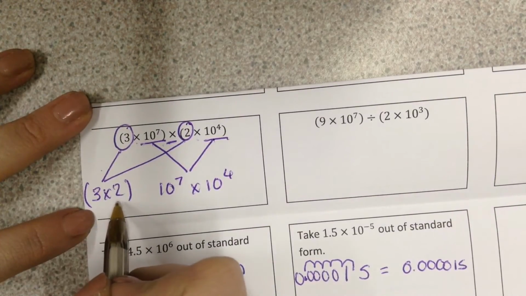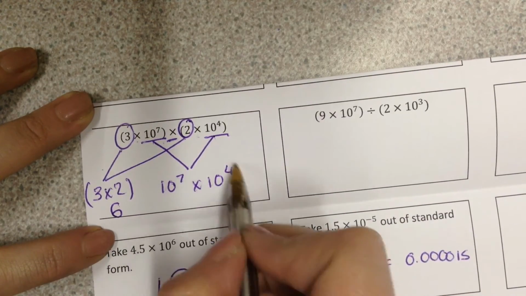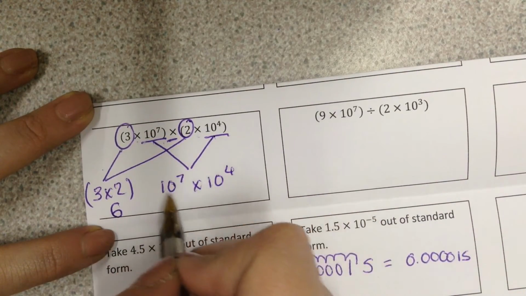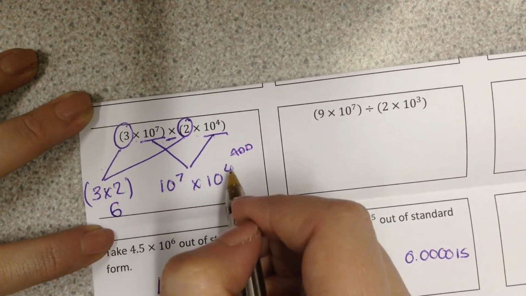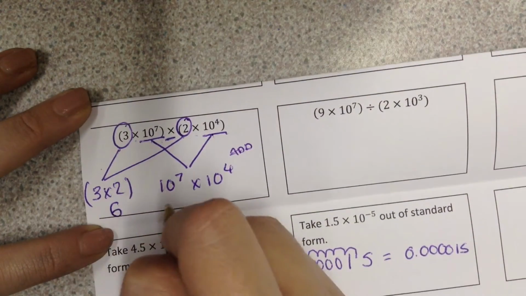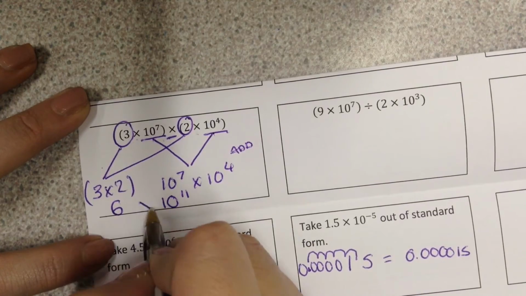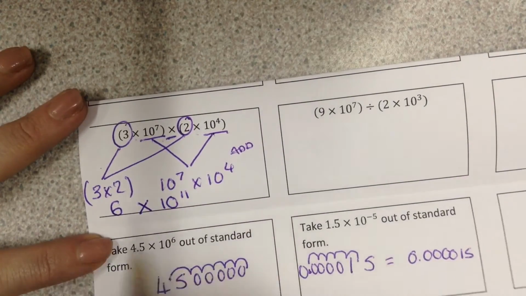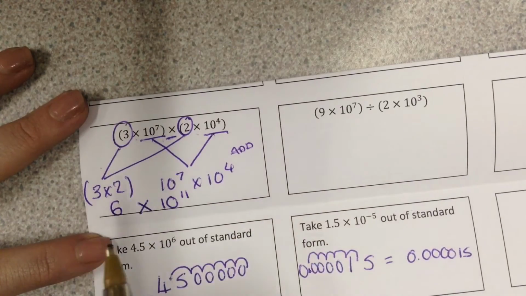Now 3 times 2, nice and easy, we can do that one straight away. And the powers, if we think about multiplying indices, we know that we add the powers. So 7 add 4, we're going to be looking at 11. So our final answer is going to look like this, and we always put a multiply in between them. So we've got 6 times by 10 to the power of 11 as the final answer for this question.